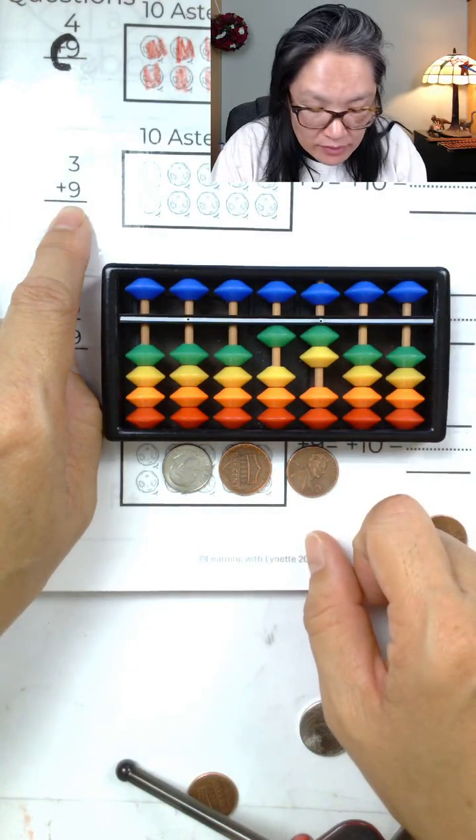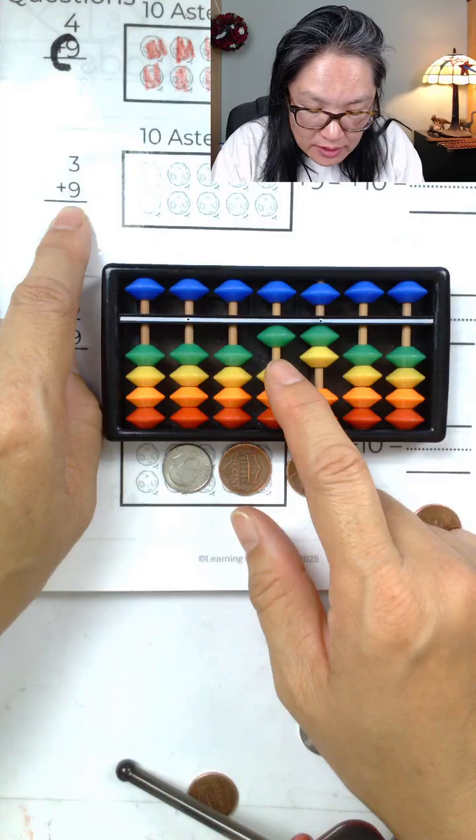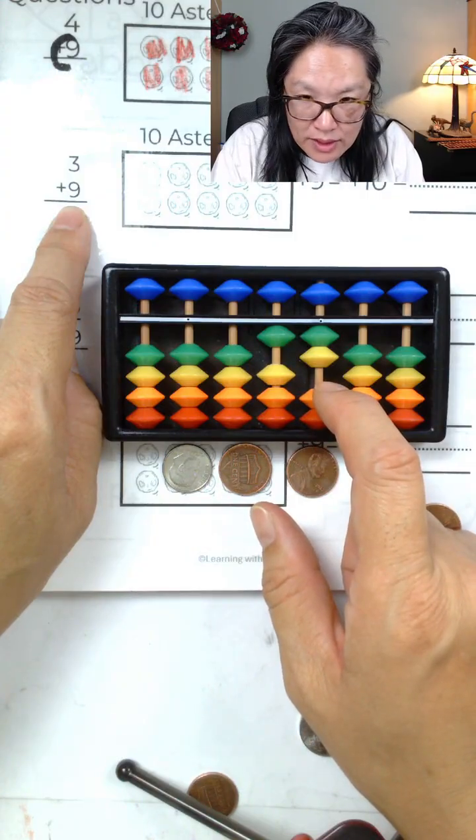Oh, I see what you're saying. No, 12. My answer is 12. Plus the 9 is plus the 10 minus the 1.